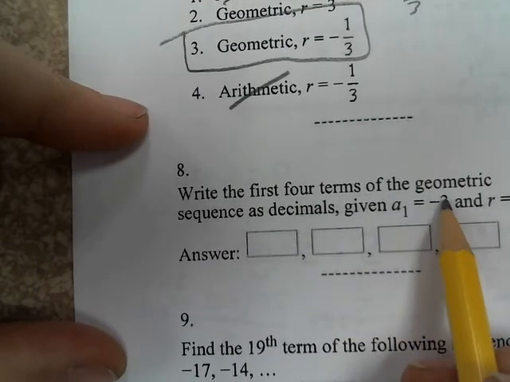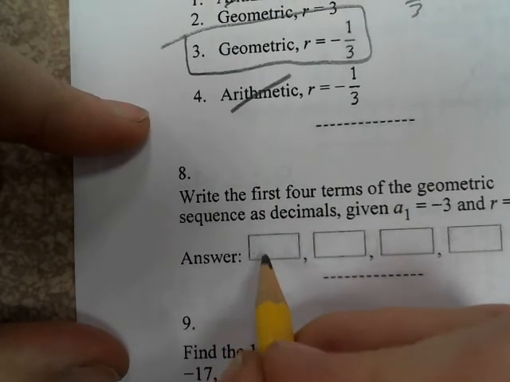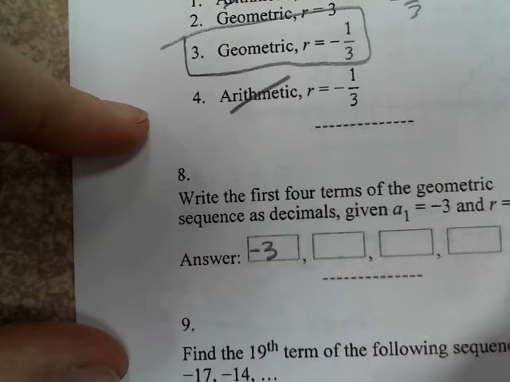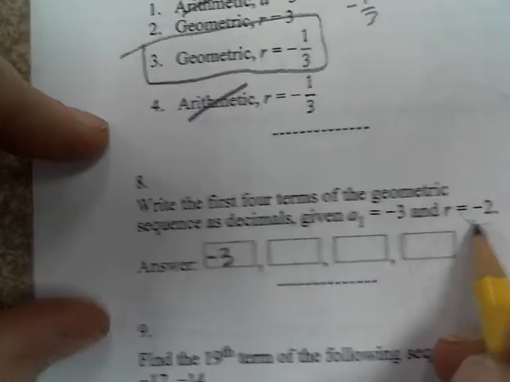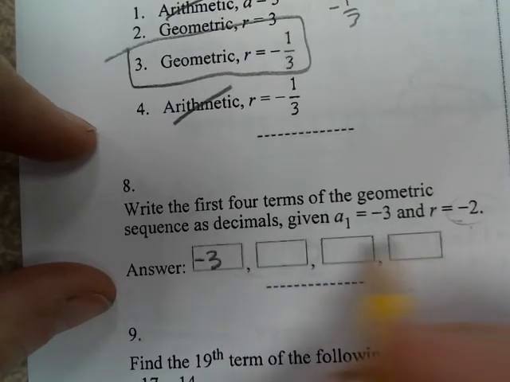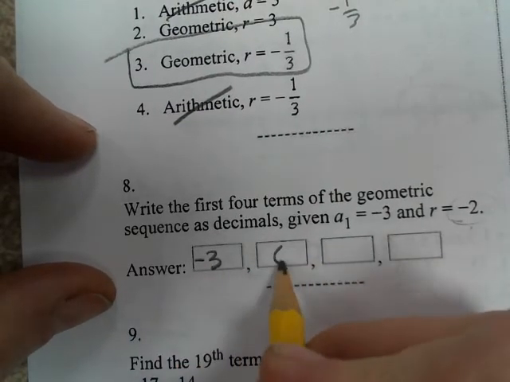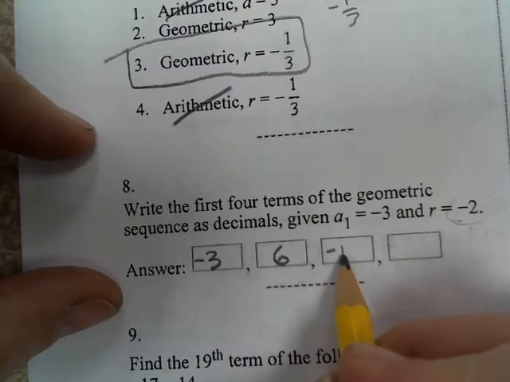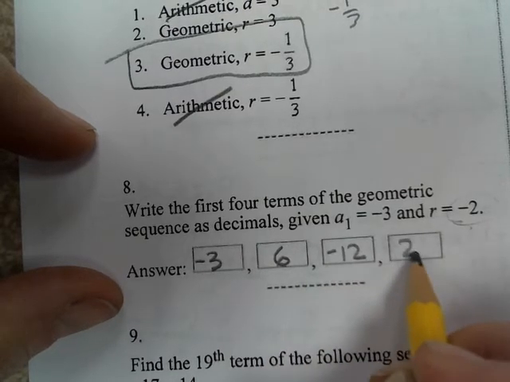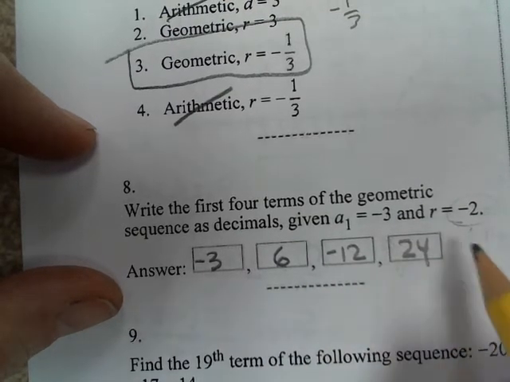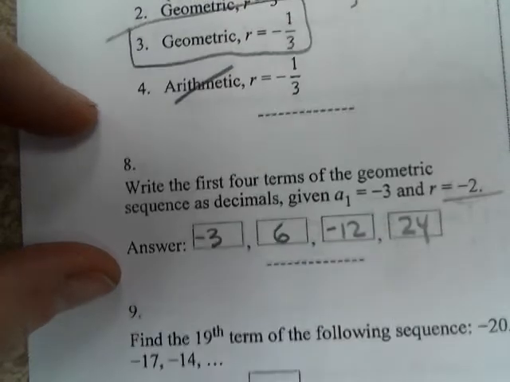Now we have a geometric sequence. The first term is -3. If R is -2, R means you just keep multiplying by that number. So -3 times -2 is 6, times -2 is -12, times -2 is 24. And they're your terms because you multiply by the R.